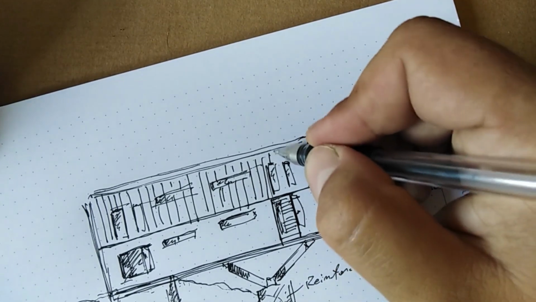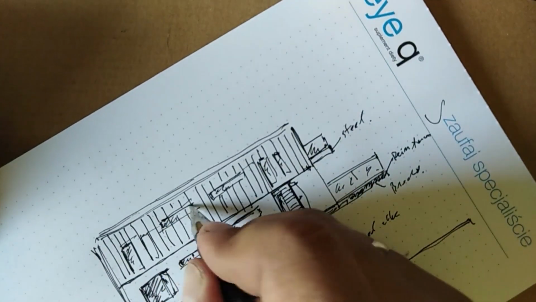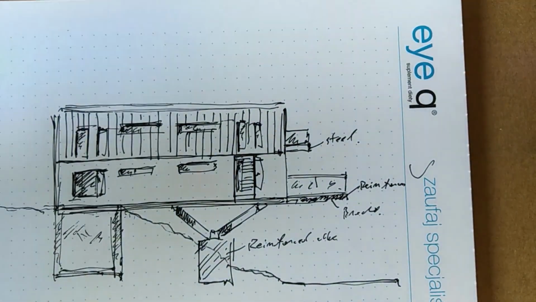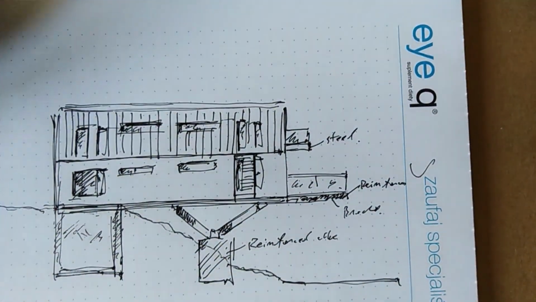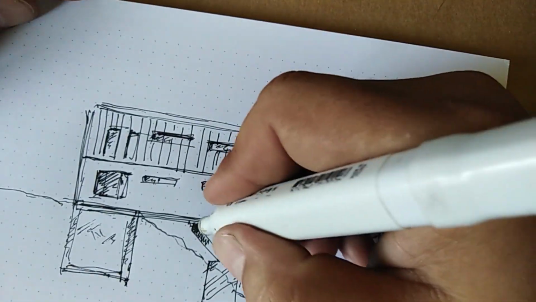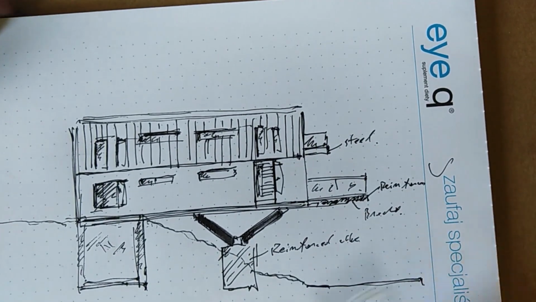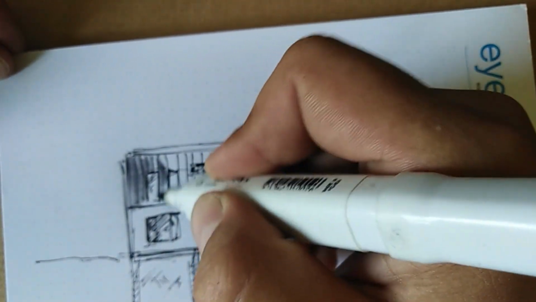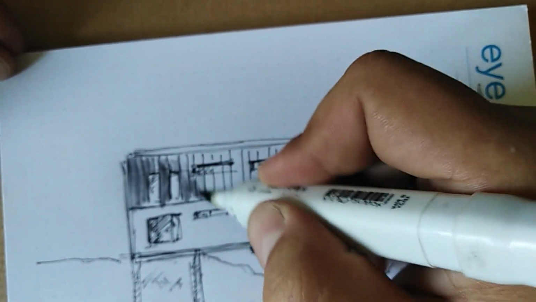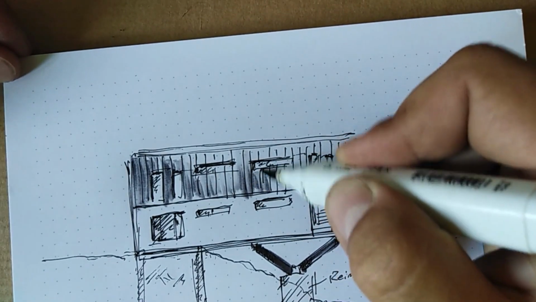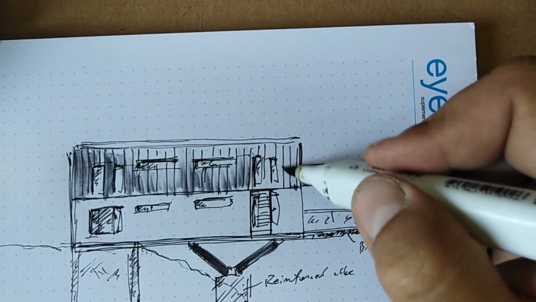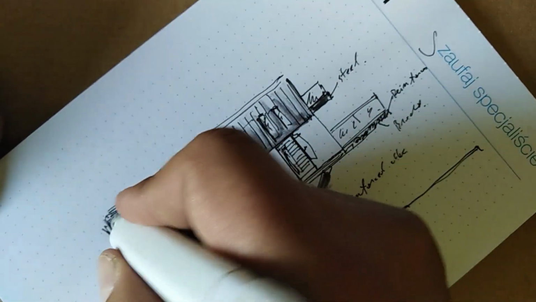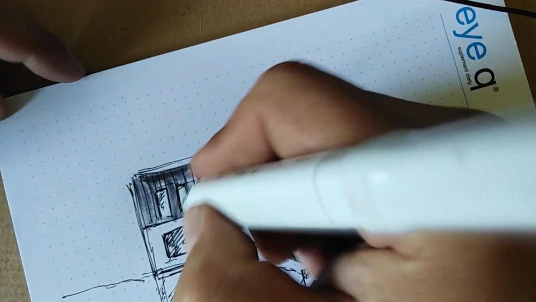This is only a sketch, so we're going to do it like this. This is our window, window, and a steel facade. To show you how it will look, here we have steel, here we have a steel frame, and here we will have steel panels to make it look, I hope, really awesome. Okay, 5 minutes of sketching, and I hope the concept will be clear.